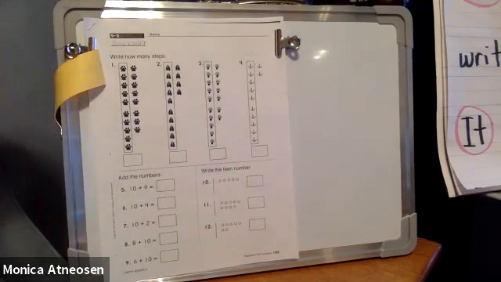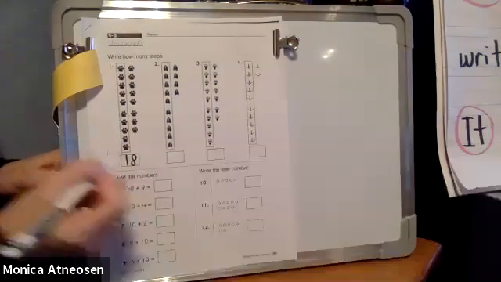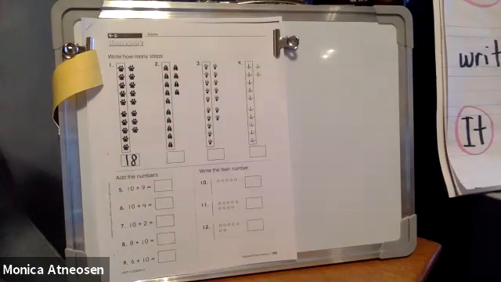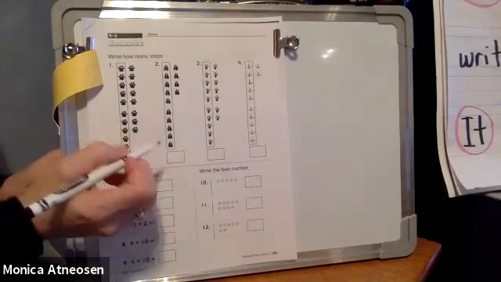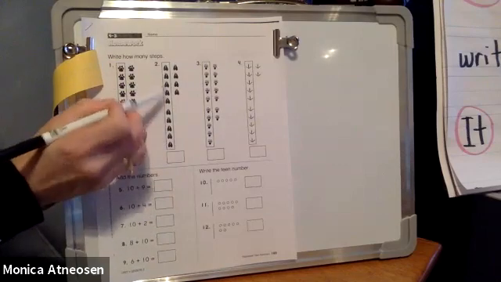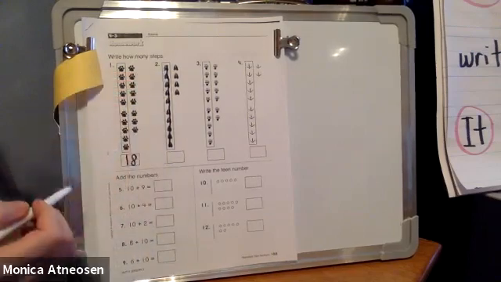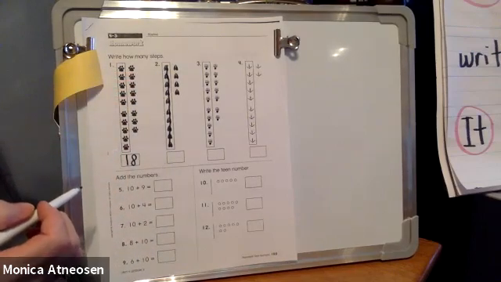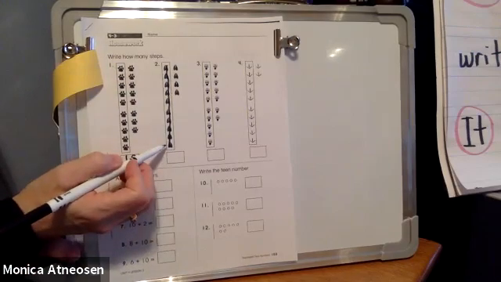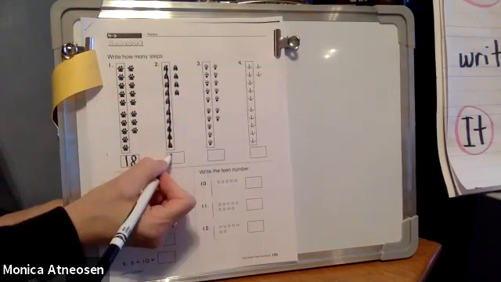You can do it that way until you get used to it. Or you can start by doing this. I see a group of 10. 5 and 5 is 10. I'm going to turn it into a stick. I'm going to join them together like I did on the big grid board and go 10, 11, 12, 13, 14.